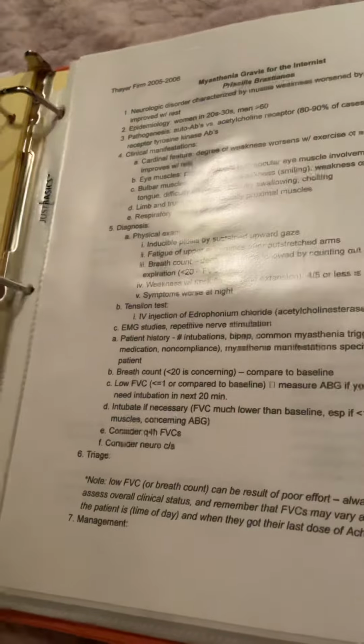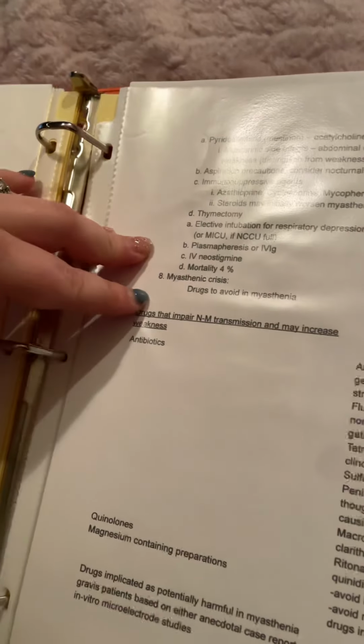If I'm showing symptoms, I reference this for doing a breath count and certain other things. It also lists another resource of options and treatments for MG and drugs to avoid, because not all of them are always listed, and it is another reference.